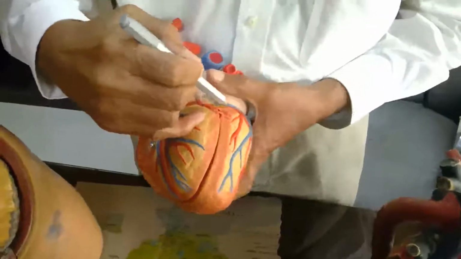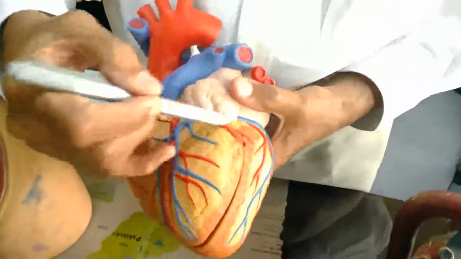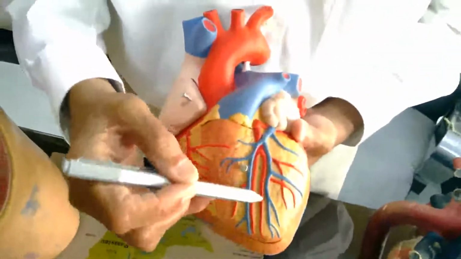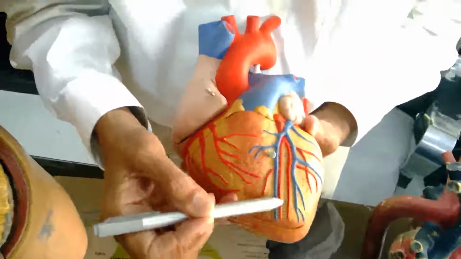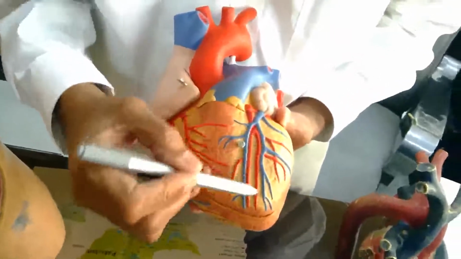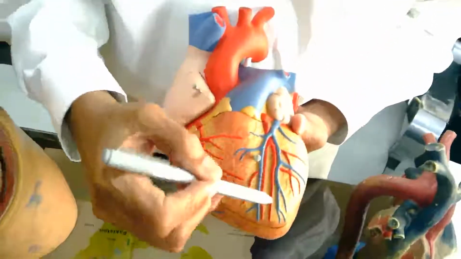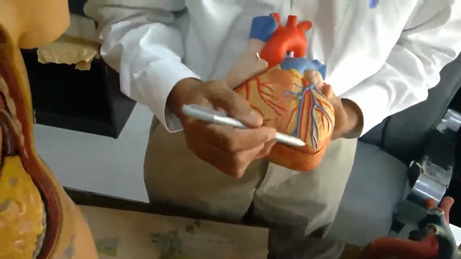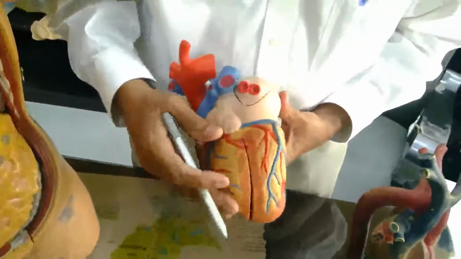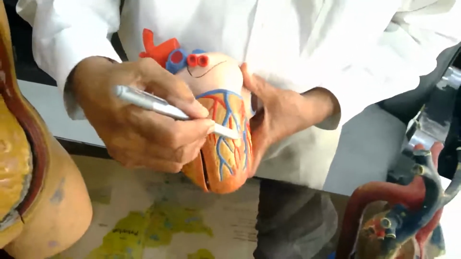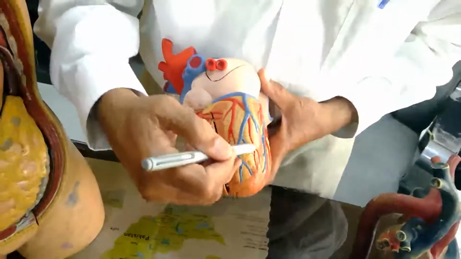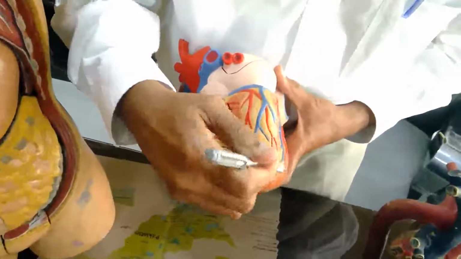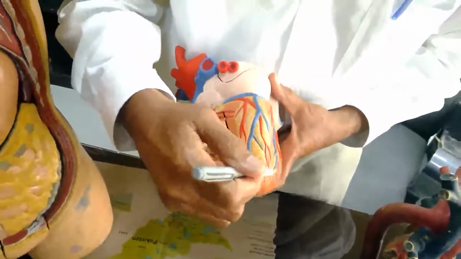This is the circumflex branch, and this is the anterior interventricular artery, also known as anterior descending artery. It goes right up to the apex, and then circumflex artery goes behind posteriorly and runs between the interventricular groove and anastomoses with the branches of the right coronary artery.